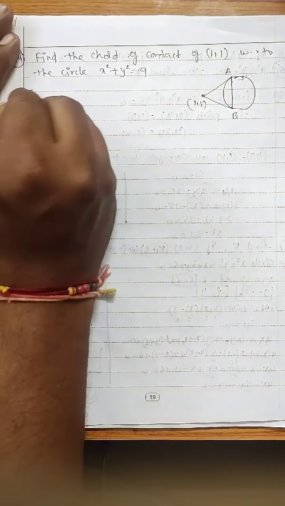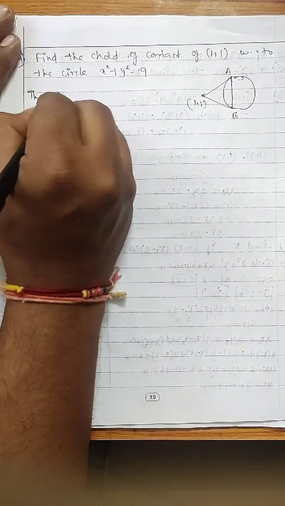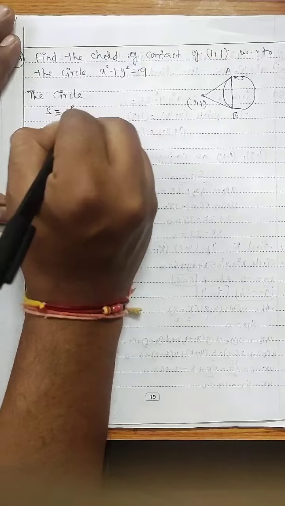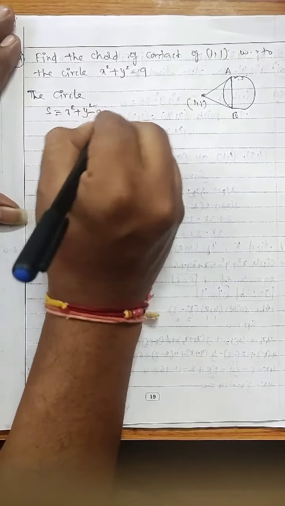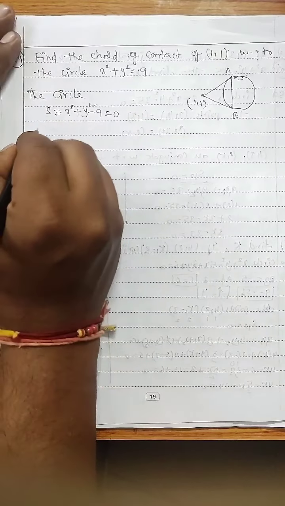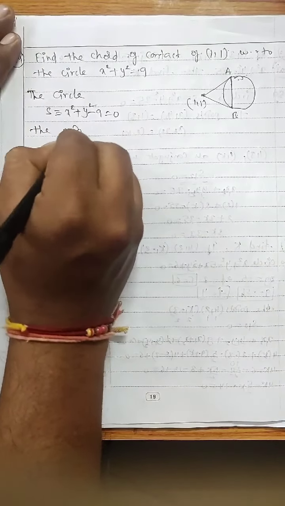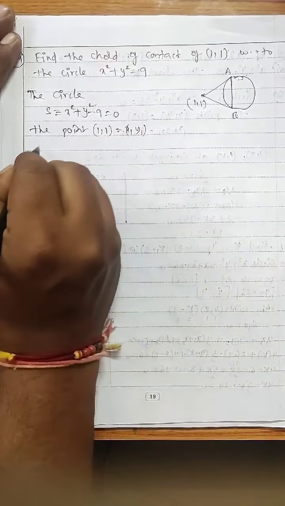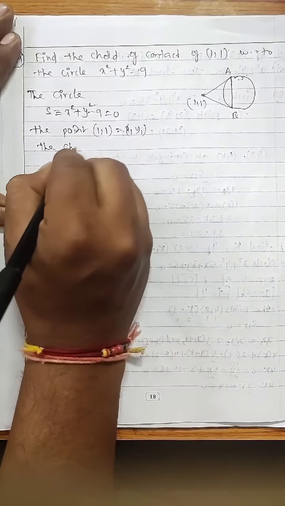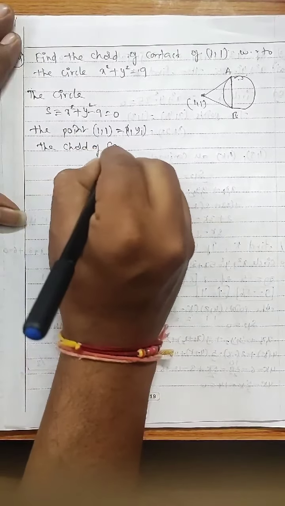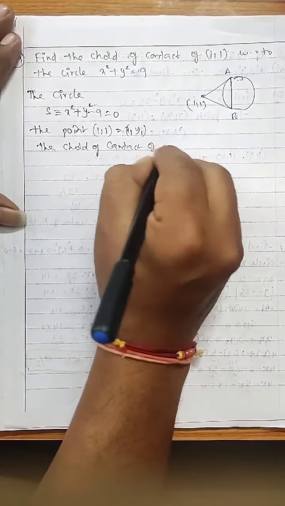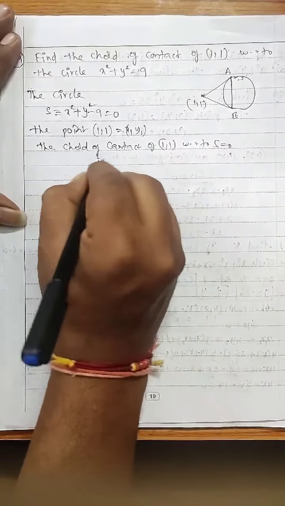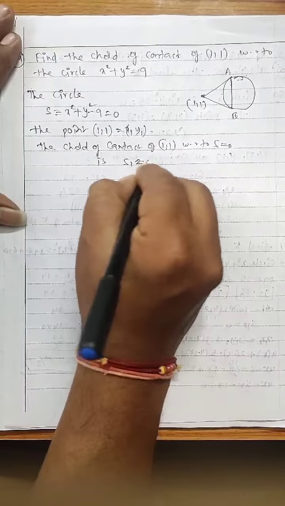Therefore, see here the given circle: S is equal to x square plus y square minus 9 is equal to 0. The given point (1, 1), take it as (x1, y1). Therefore, the chord of contact of (1, 1) with respect to the circle S is equal to 0 is S1 is equal to 0.